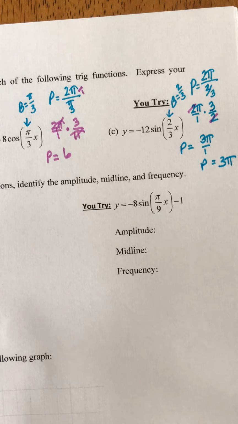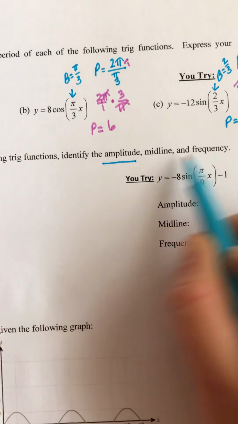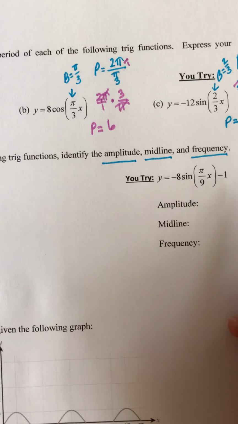All right, now we're going to put a bunch of stuff together. You had your amplitude, your midline in the last lessons, and the frequency, okay?